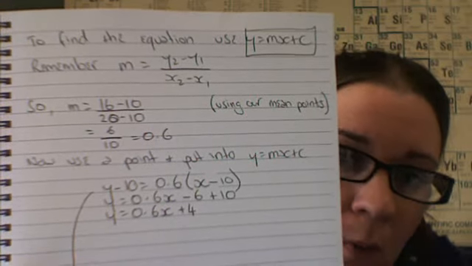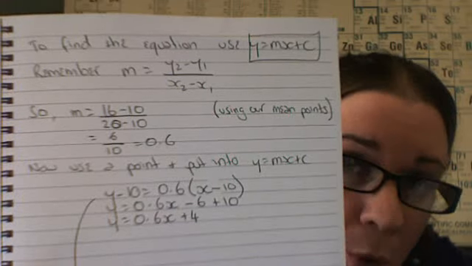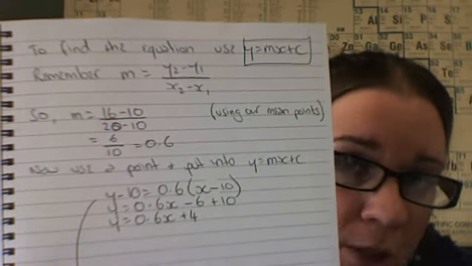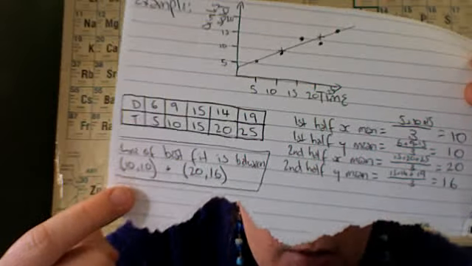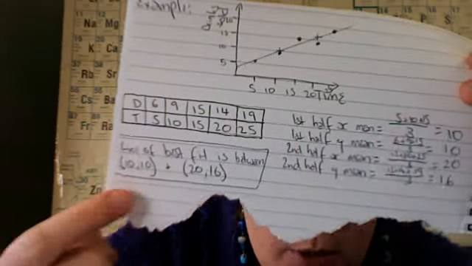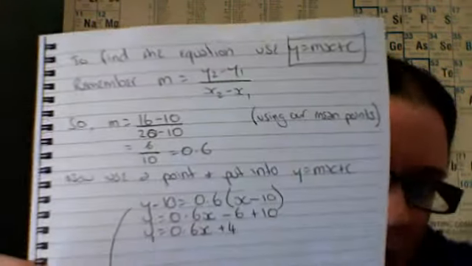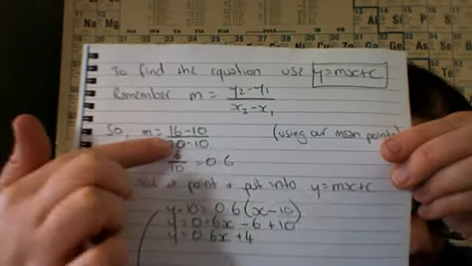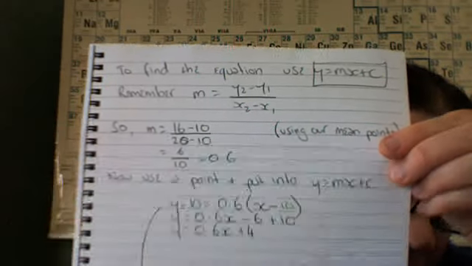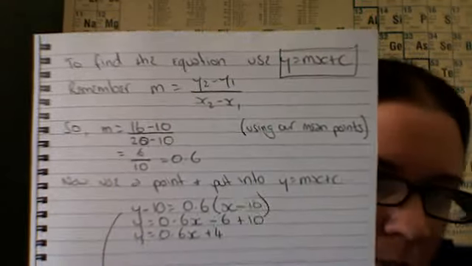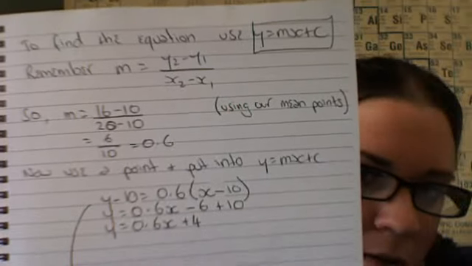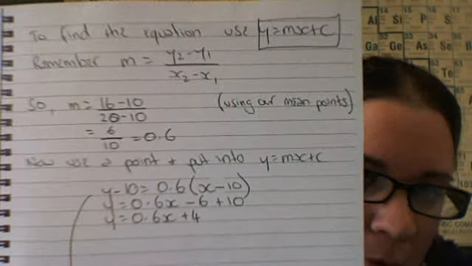And y1 or x1, y1 is going to be the point furthest to the left. So you're going to pick 2 points, and they're going to be these 2 points, okay? Because you've already got them, there's no point in finding more points. It's a waste of your time. So these are the 2 points you have. Let's use those to come up with an equation. So that's exactly what we've done. So we've used, to find the gradient, we've just used these 2 points. So we've got y2 minus y1, which is the 16 minus 10, and x2 minus x1, which is 20 minus 10. So they were our mean points that we found before.